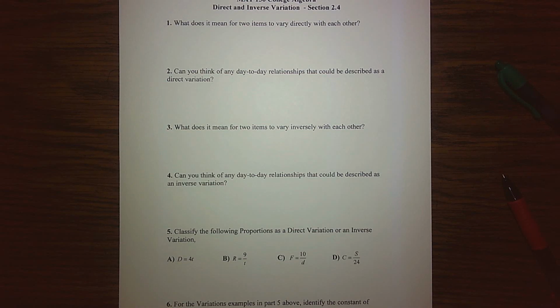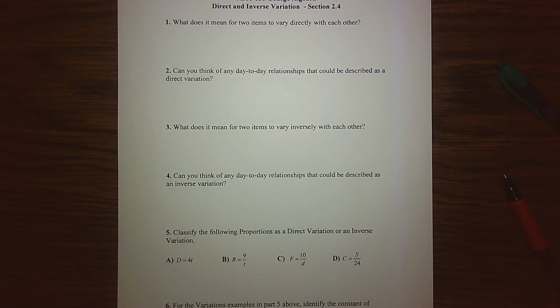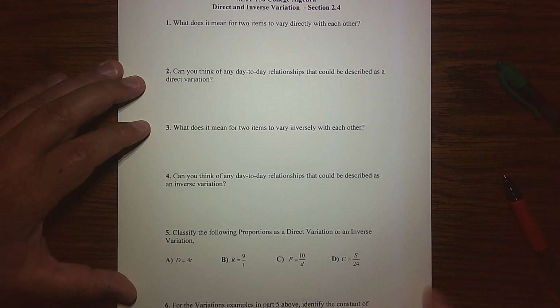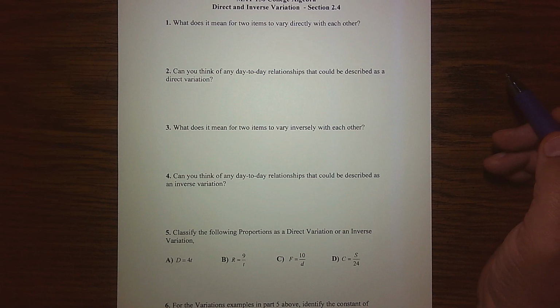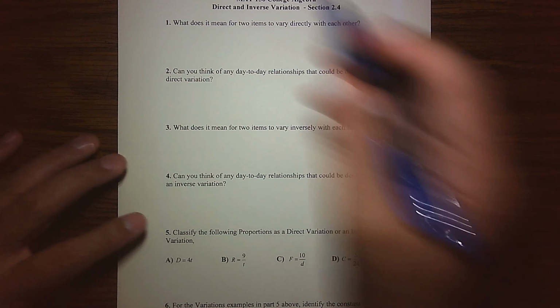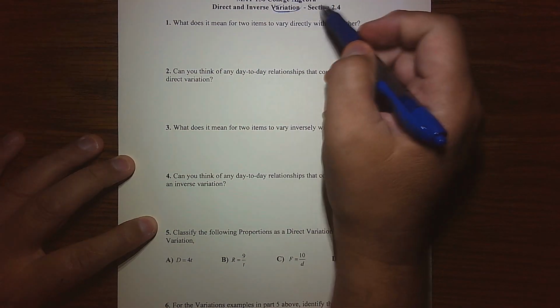Okay, college algebra students, what we're going to do is look at our last section of chapter 2. Again, it's going to create some other equations that we can graph from, fit, in this case, a lot of word problems actually. So what we're talking about are variations, and there actually are two types.